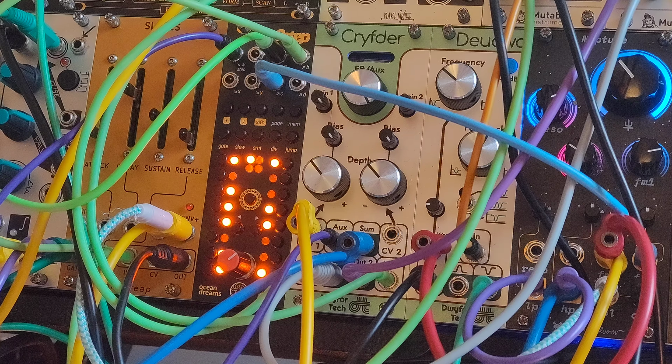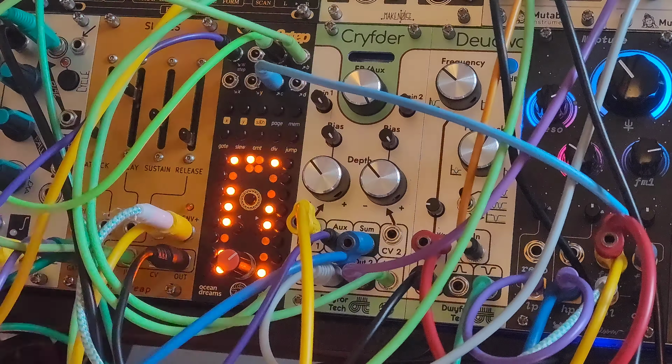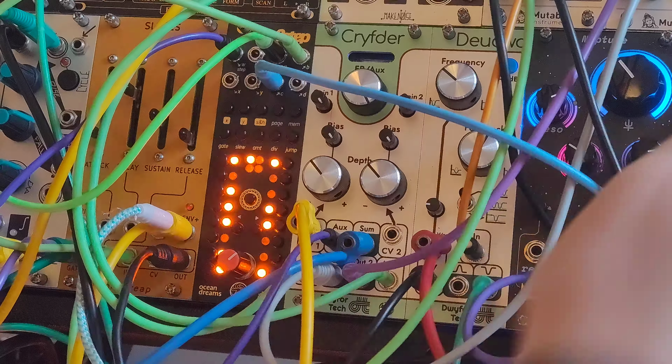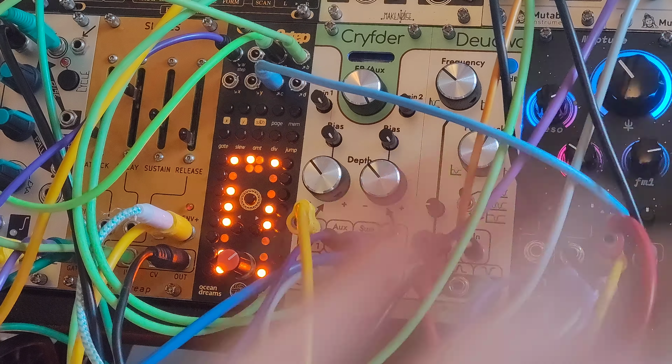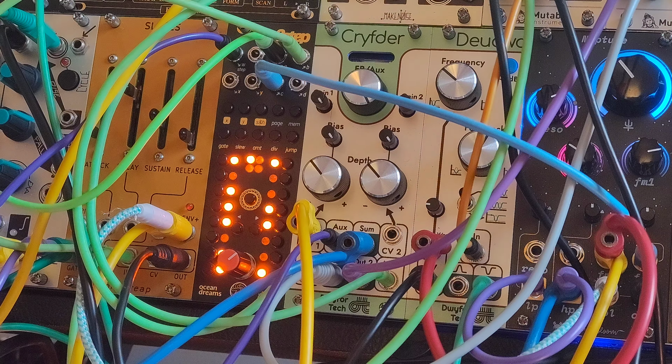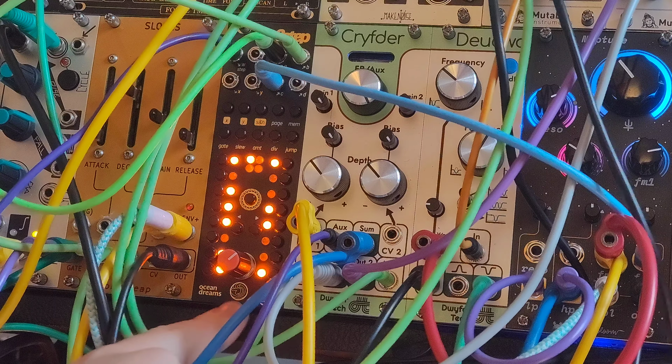So yeah, there you go. Very brief, very surface level, wishy-washy little overview of Two-Step. I really like this sequencer a lot. I think it's very powerful, and I think it's maybe a little bit intimidating as well because of how much stuff it does. But what I would say is you don't need to dive into it that deep if you don't want to.